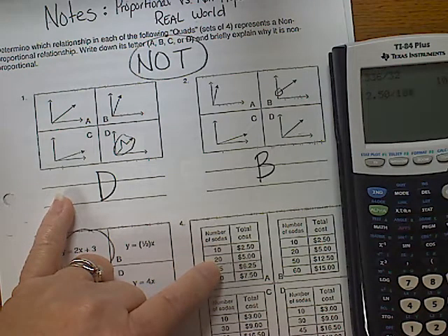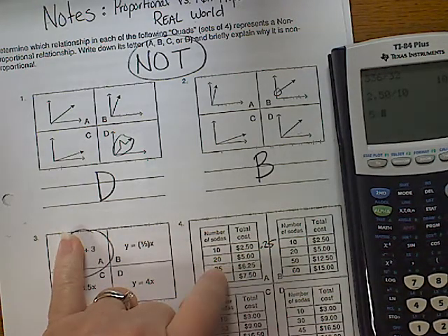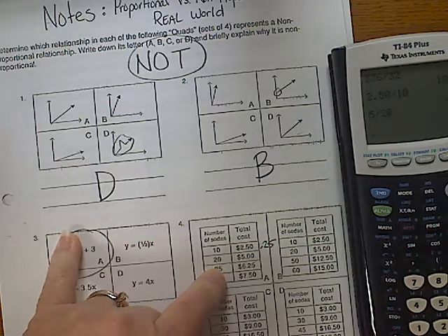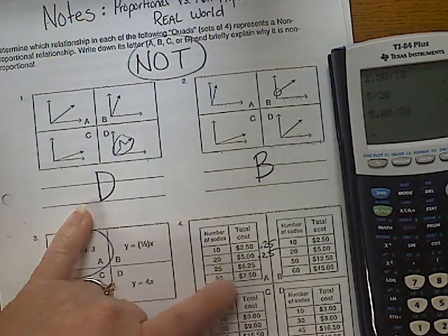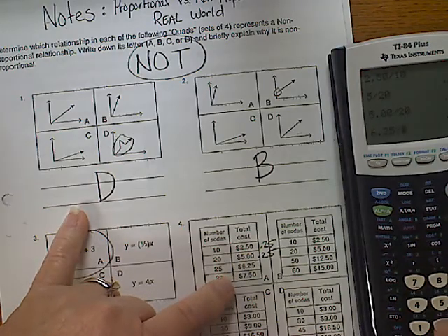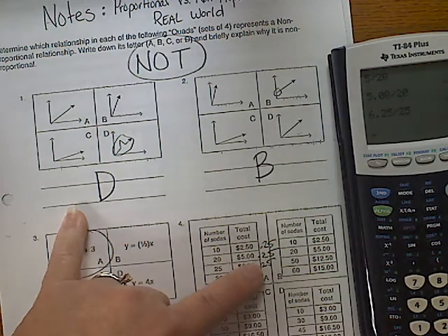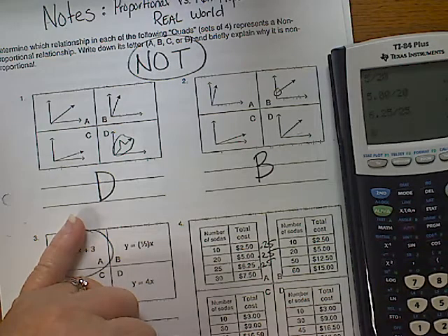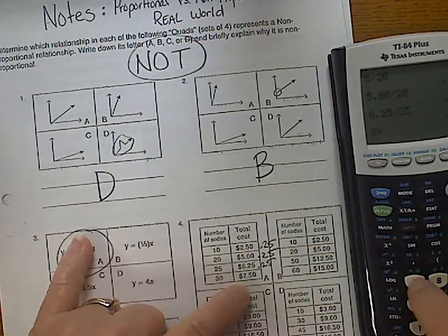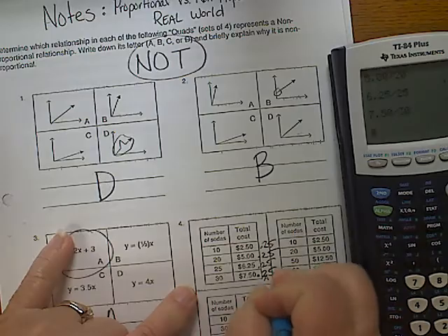2.50 divided by 10 gives me 0.25. Then I got 5 divided by 20. Some of you are saying, well, you didn't put the .00. Well, watch this. 5.00 divided by 20 gives me the same thing, 0.25. Then 6.25 divided by 25 is 0.25. If the zeros are after the decimal, it's not going to change your answer. If they were before the decimal, then you better make sure to include them. Here we go. 7.50 divided by 30 gives me a constant of 0.25 every time.